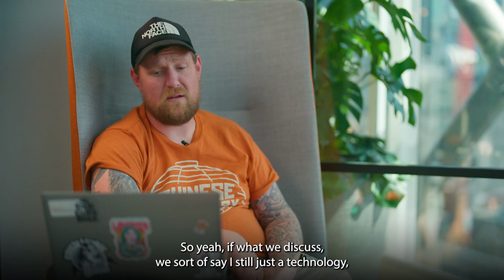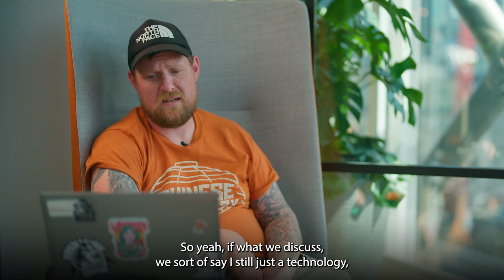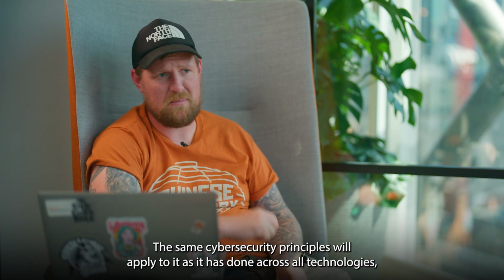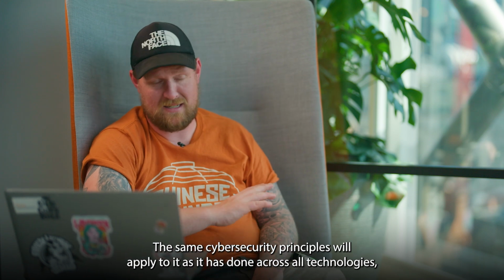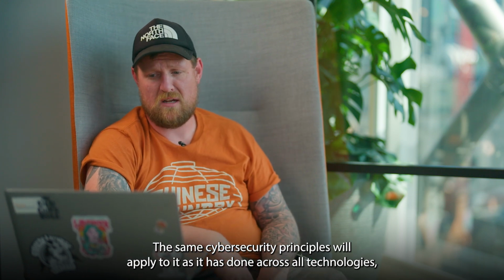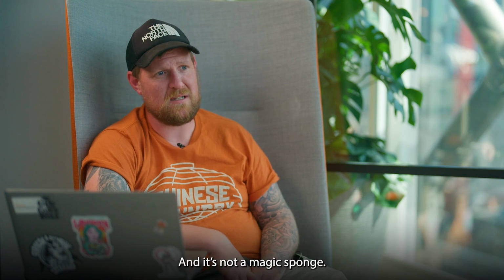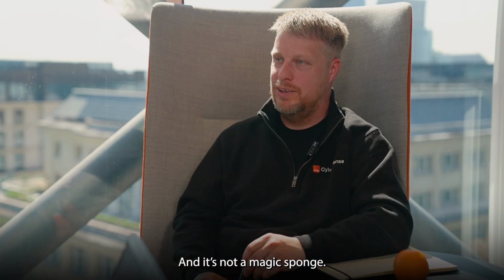Guys, so from what we discussed, we sort of say AI is still just a technology. The same cybersecurity principles will apply to it as they have across all technologies. Yep. And just don't get caught up in that marketing nonsense of thinking it's going to solve all your problems. It's not a magic sponge.